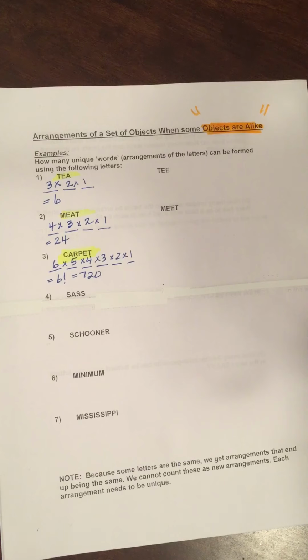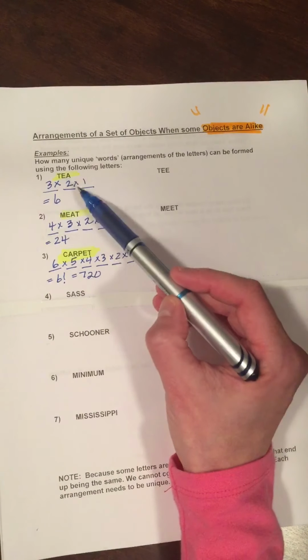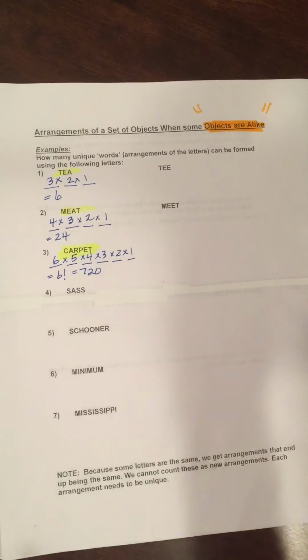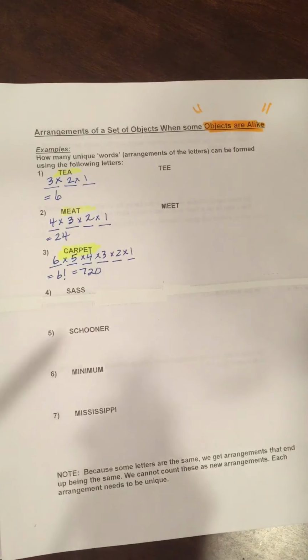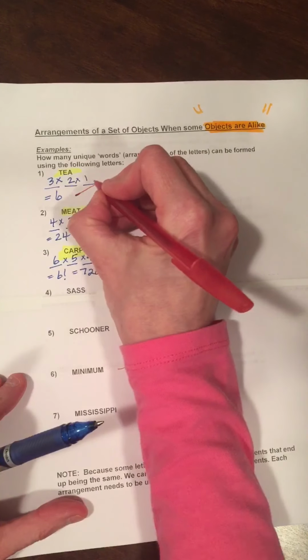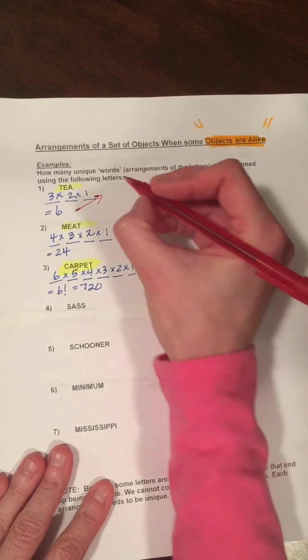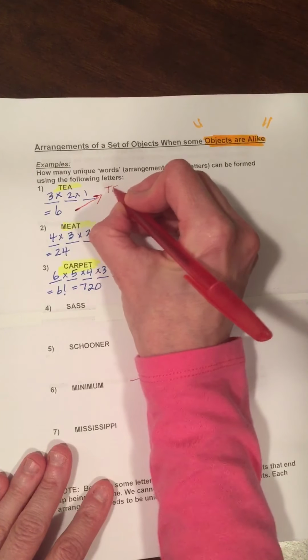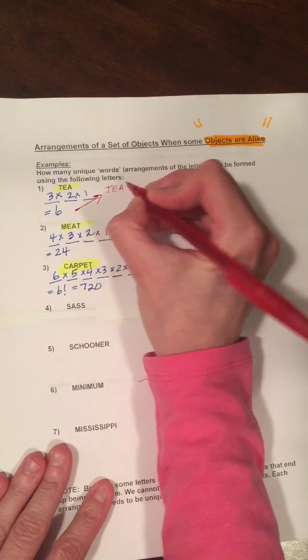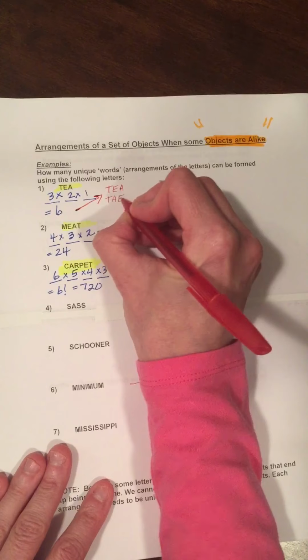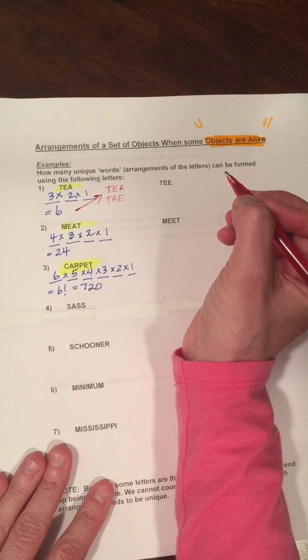Now, before we move on, I just want to scoot back up to the example with TEA. And we know that there are 6 answers. I want to go through what the 6 different letter arrangements would be. We could have TEA. We could have TAE. The letters could have come out like that.